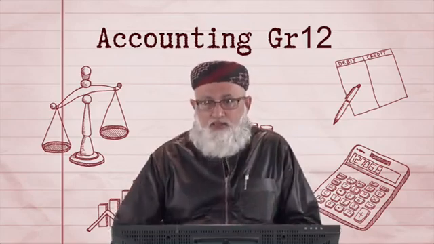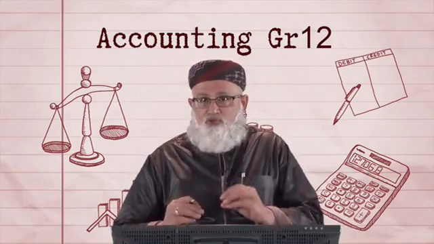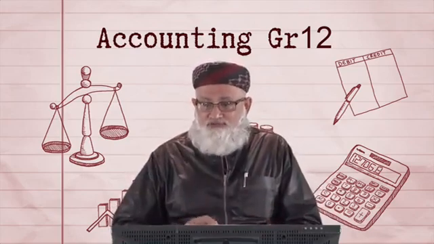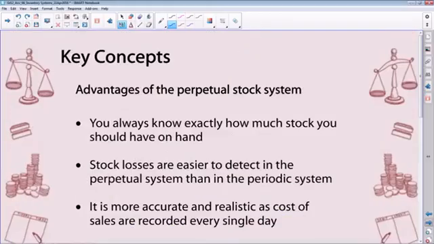Now, clearly you can see that having dealt with both the perpetual inventory system and the periodic inventory system, you're going to ask yourself the question, what are the advantages of using each of these systems? Understand, we are still talking about stock systems.